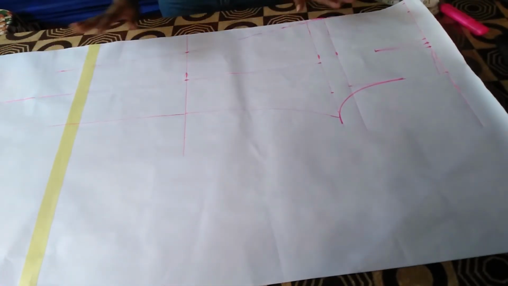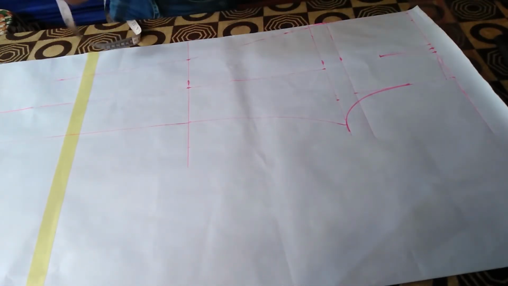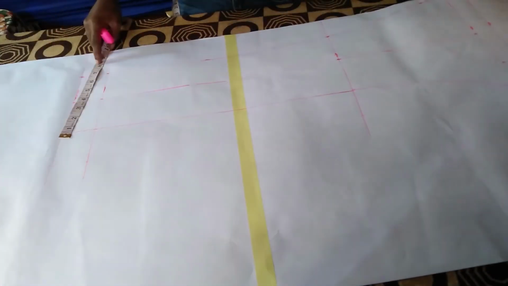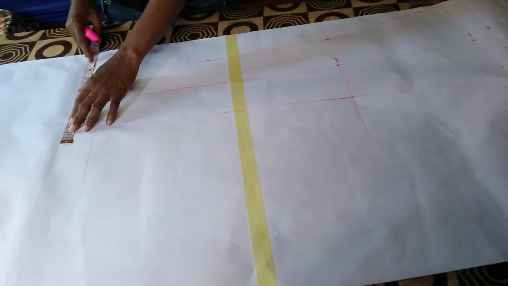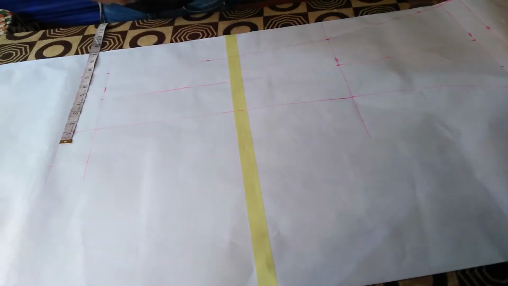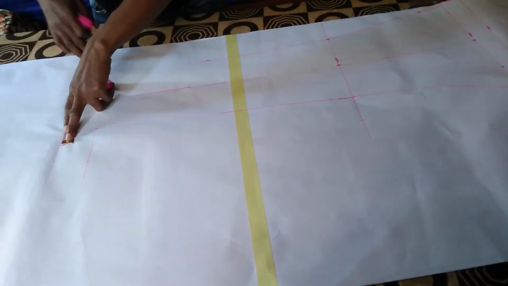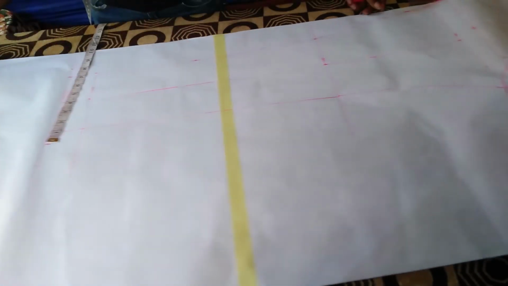Now, in order to convert it to a palazzo pant, we are going to do it this way. Coming down here we have 6 inches. Here we have 6 inches here. Depending on how you want it to flow, I'm going to add 1 inch on both sides so that it will be that free. I'm going to add 1 inch here. I'm going to add 1 inch here. Instead of 6 inches, now we have 8 inches.